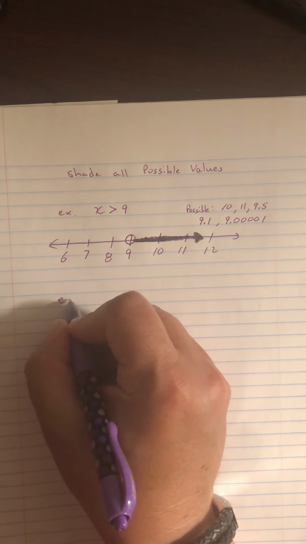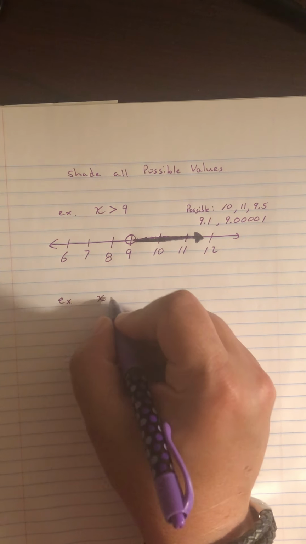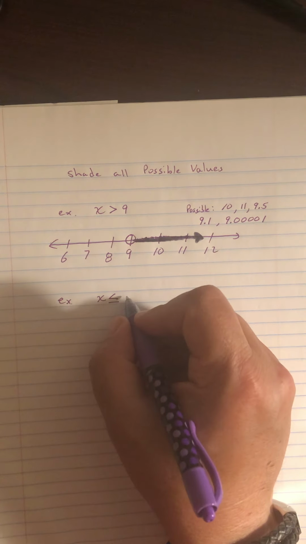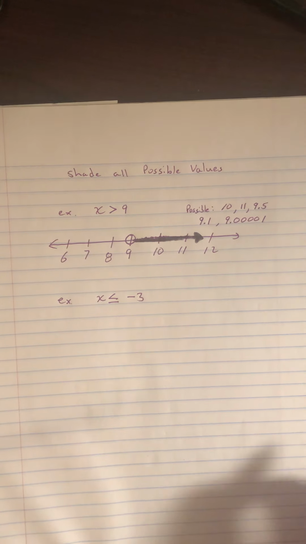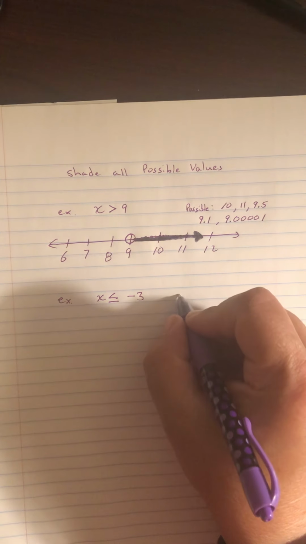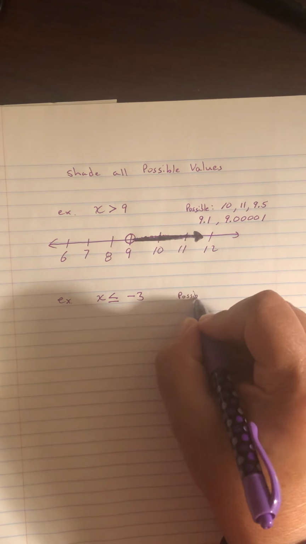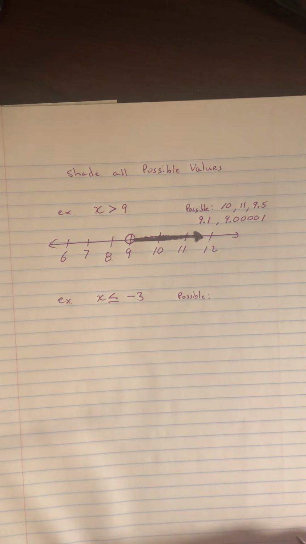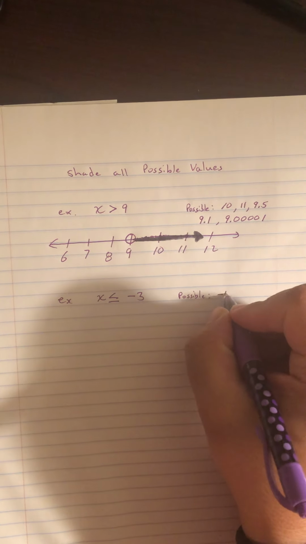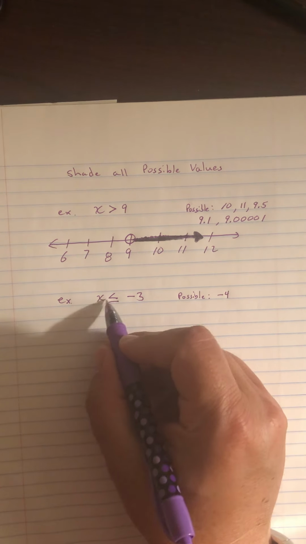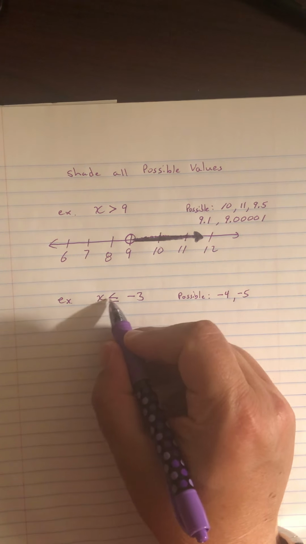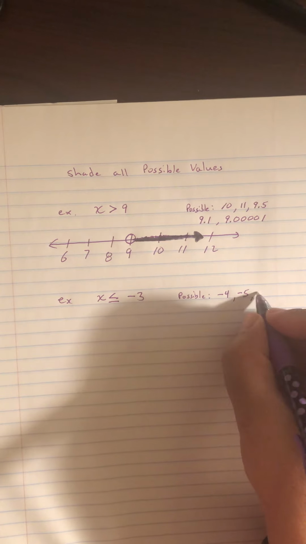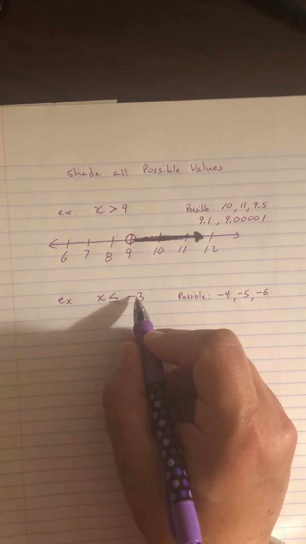Okay, flip side of that, let's do this one. X is less than or equal to -3. Well, let's do our possible list again. What are numbers that are less than -3? Remembering that negatives work backwards. Well, -4 is less than -3. -5 is less than -3. -6 also is less than.